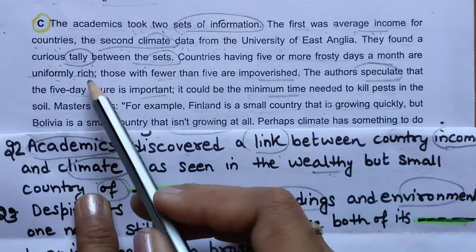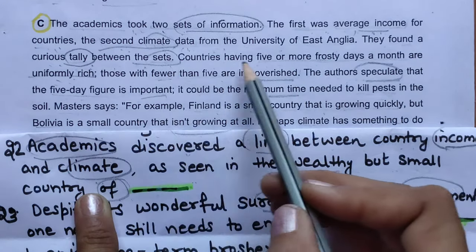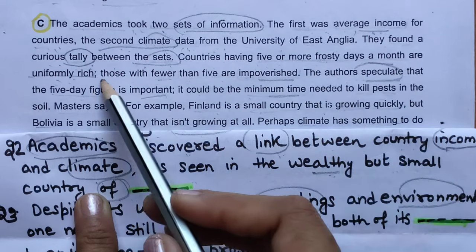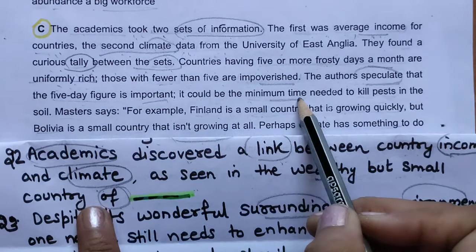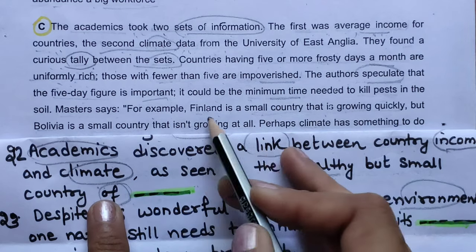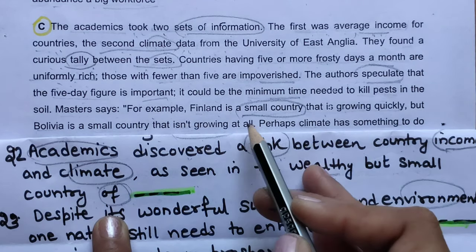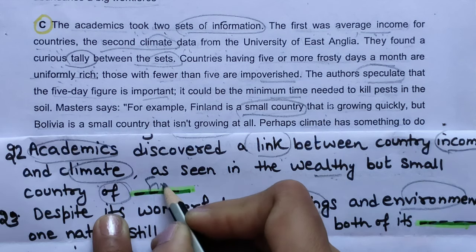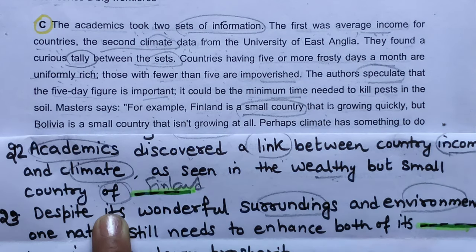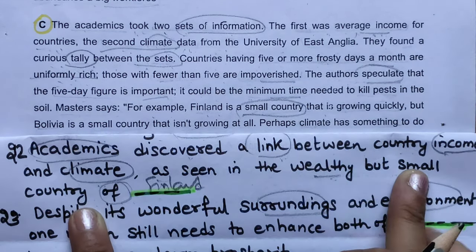Data from the university, they found a country's tally between two sets, a country having four frosty days a month. Five figures is important, minimum. So for example, the small country is this. Okay, so the small country of Finland. Finland we will write. Small country we have matched it.